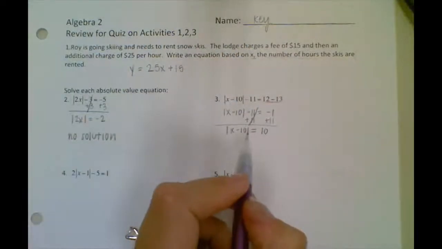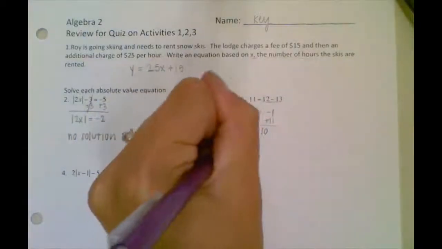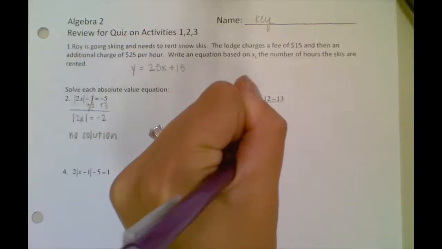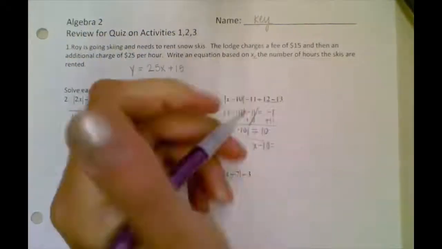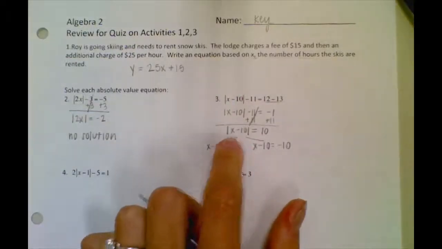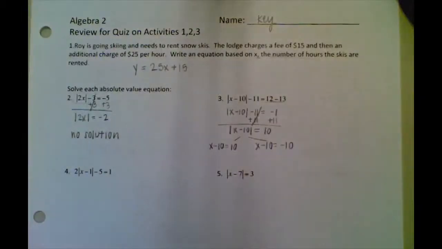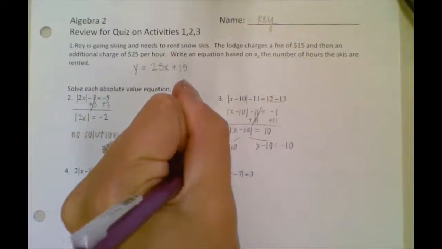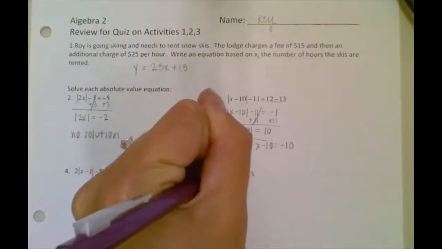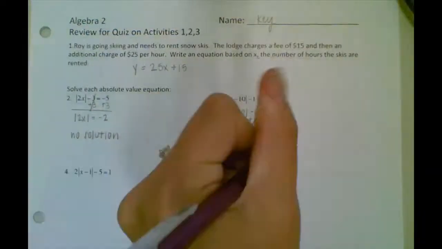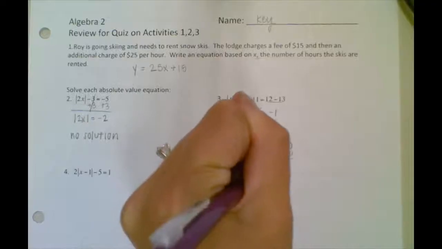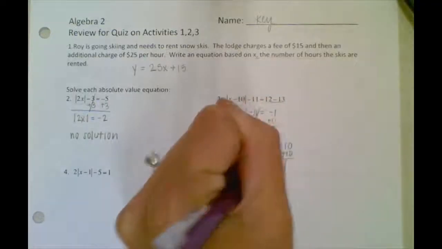Now that I have the absolute value by itself equal to a positive number, I can make my 2 equations. So I get x minus 10 equals 10 and x minus 10 equals, remember you got to flip this sign, -10. Do not touch what's inside the absolute value. That's a no-no, okay? So now I'm going to solve each equation. So add 10 to both sides. X equals 20. Add 10 to both sides on this one. And x equals 0. Okay?